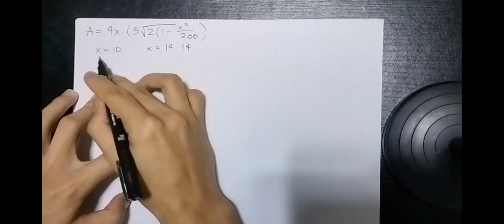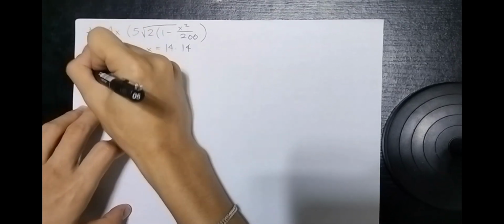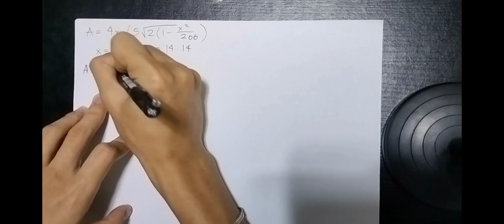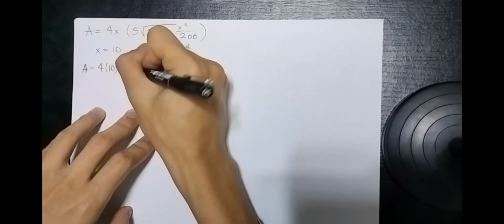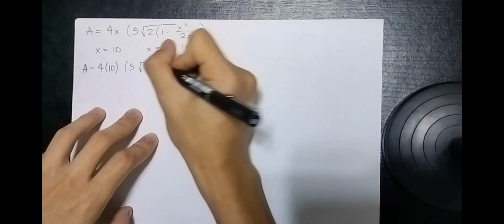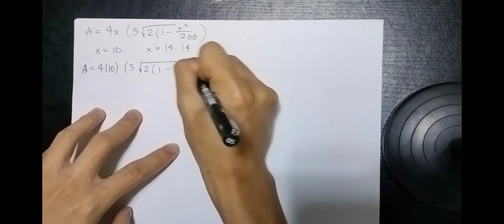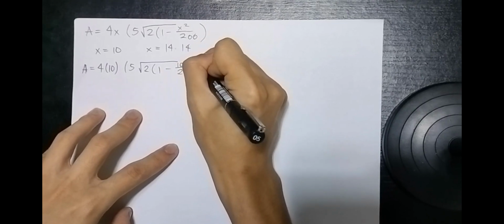Next is x is equal to 14.14. Now we substitute. A is equal to 4 multiplied by 10, open parenthesis 5 square root of 2, open parenthesis 1 minus 10 squared over 200.